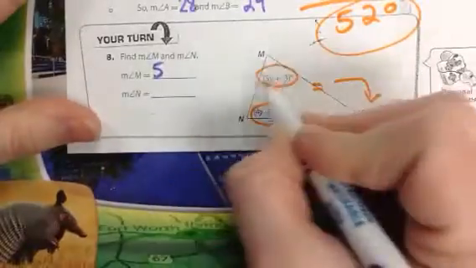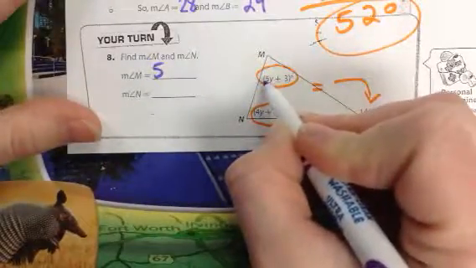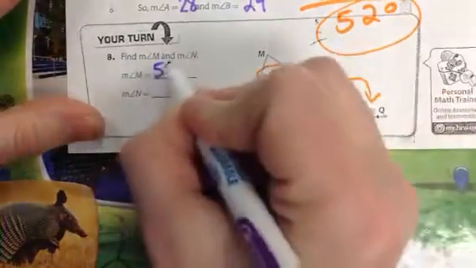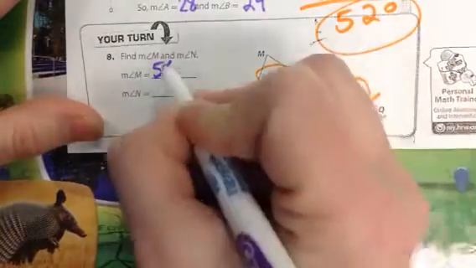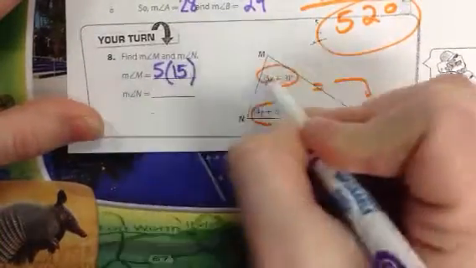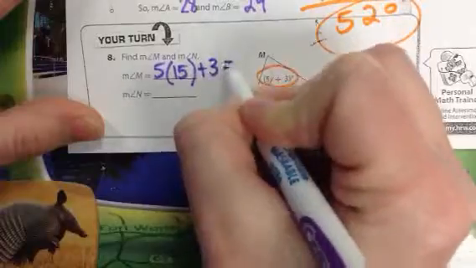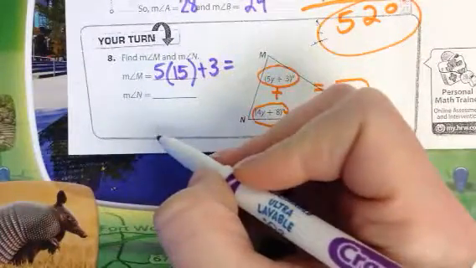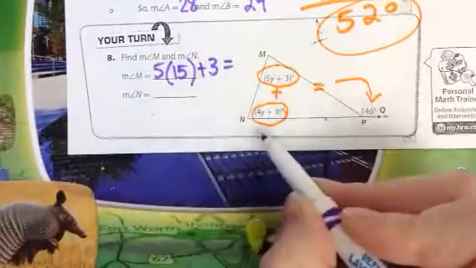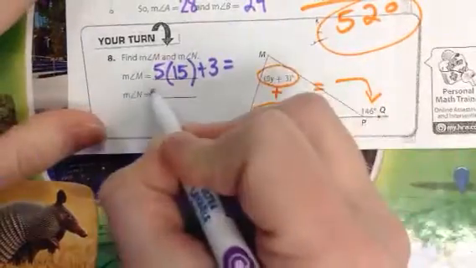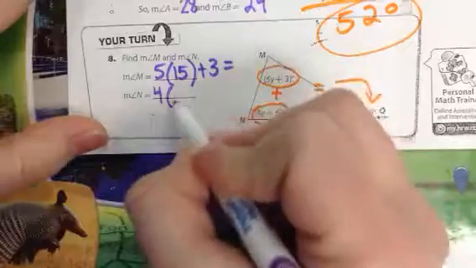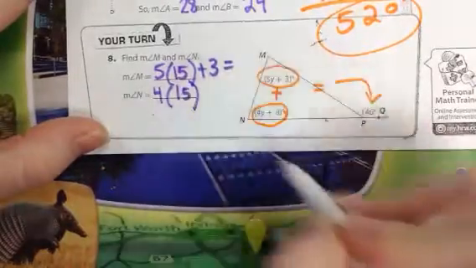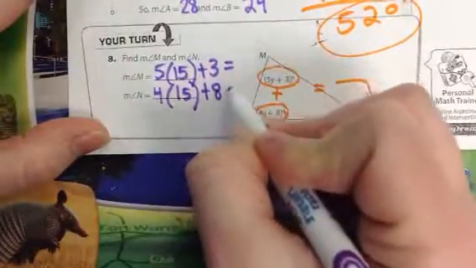So to get the number of degrees, I'm going to be doing 5 times, because they're right beside it, 15 plus 3. And then inside of my angle N, it said 4y, so I'm doing 4 times 15 plus 8.